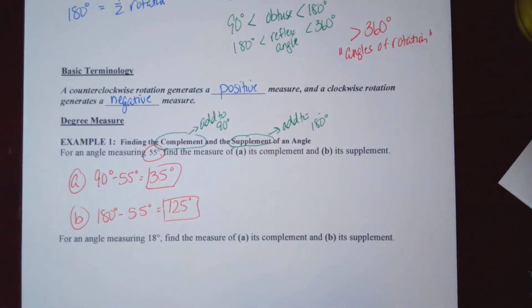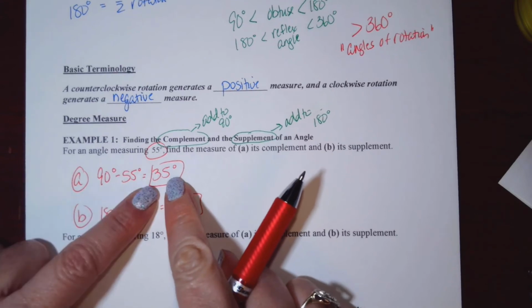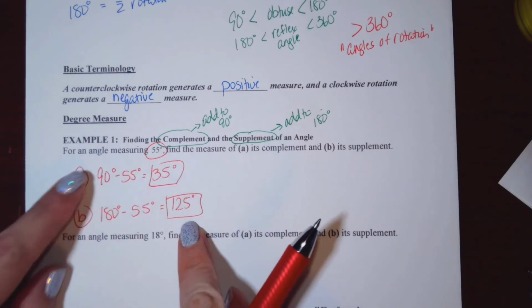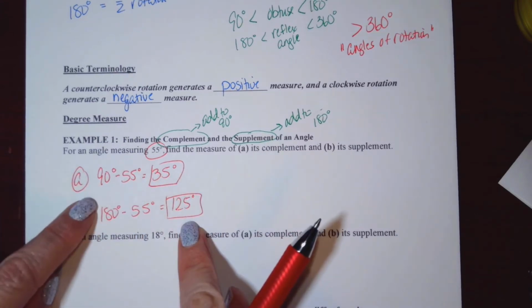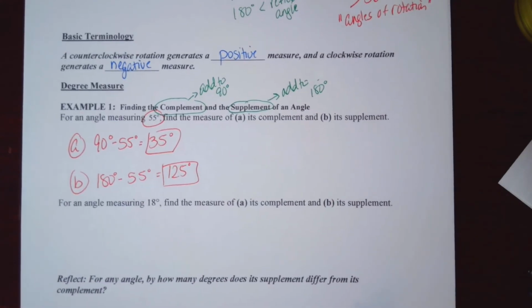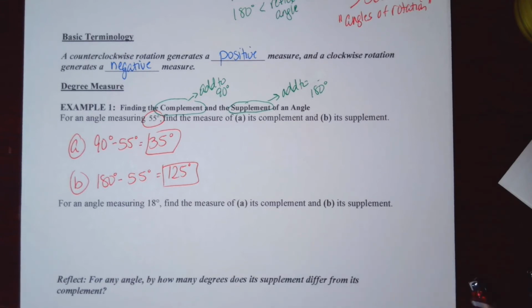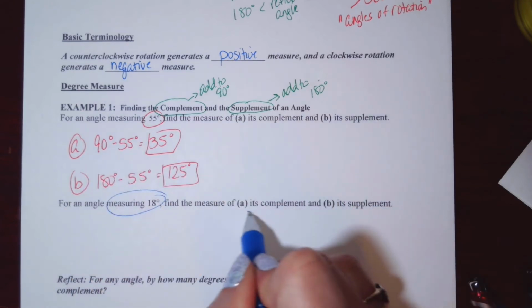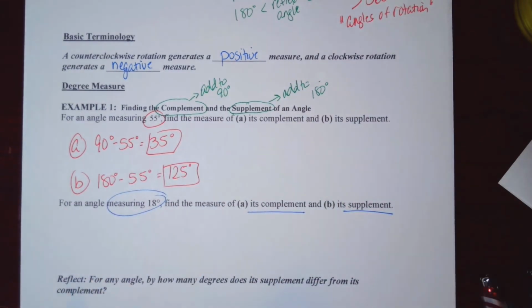I could also think about it, if this is the complement, then the supplement's going to be 90 degrees more because my difference is 90 degrees more from the original. So pause the video, see if you can figure out the complement and supplement of an 18-degree angle.